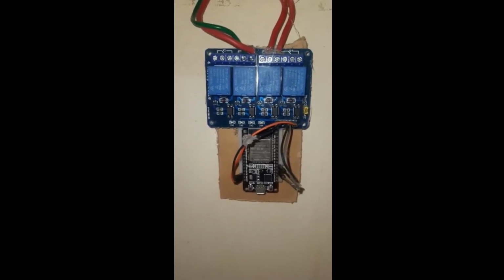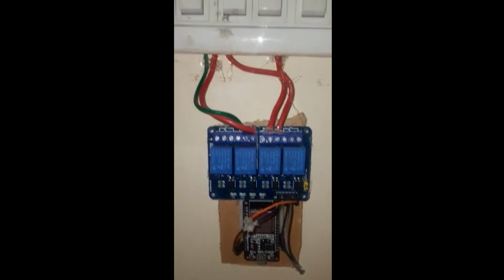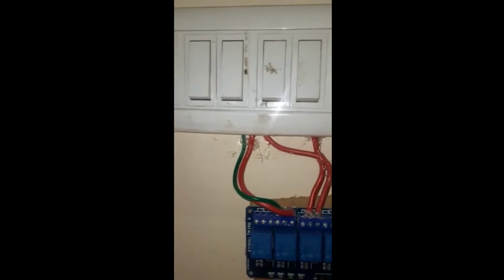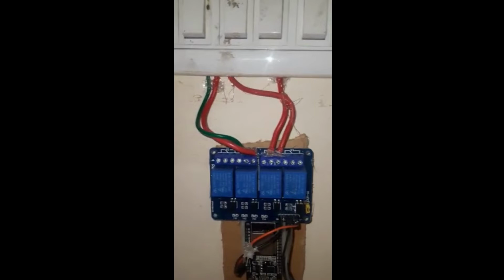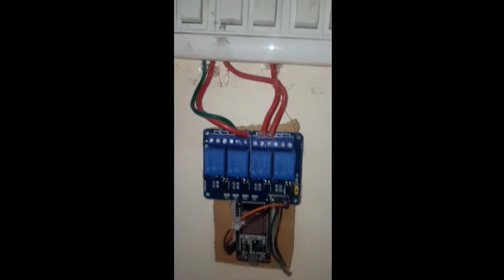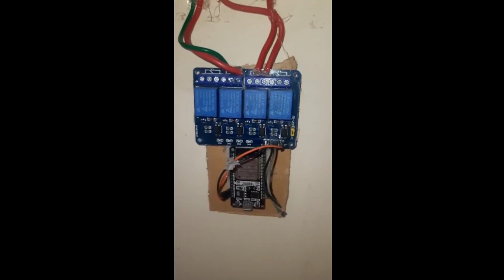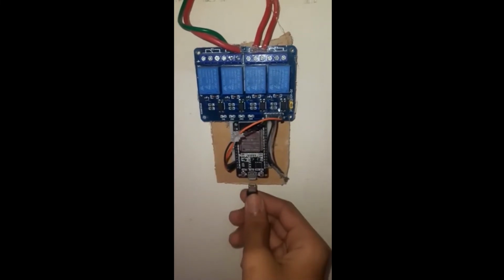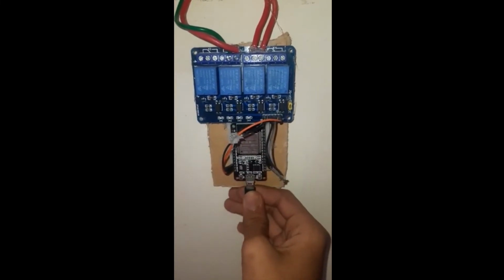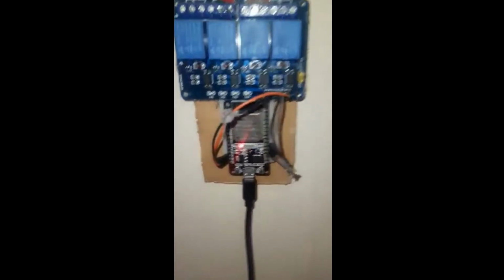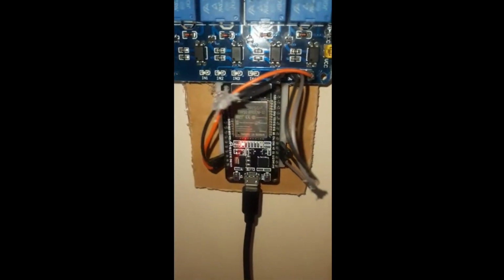Alright, now that we are done with that, let's start our project. Here's my home automation system connected with AC wires into the switchboard. I am currently controlling two relay boards connected to two switches. Now to test it, I am going to connect it to a power bank. As the light is on, it's switched on.